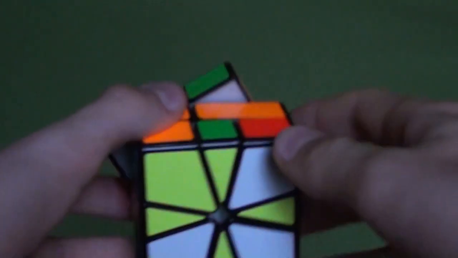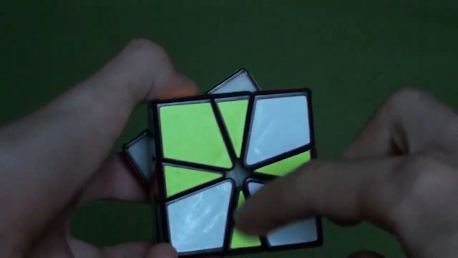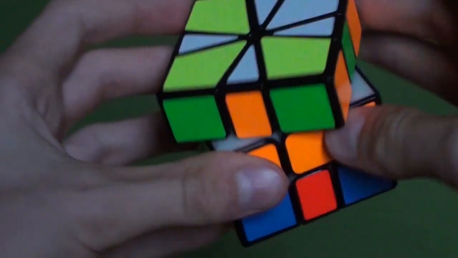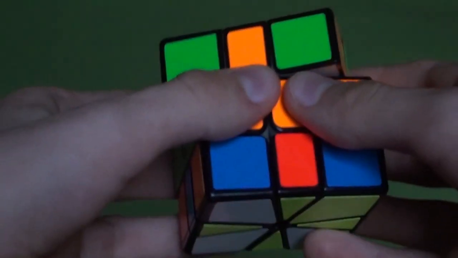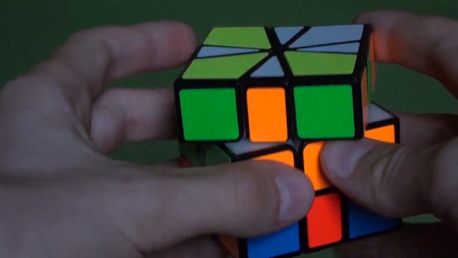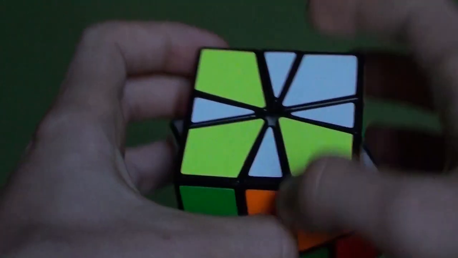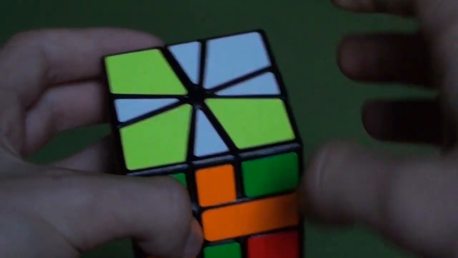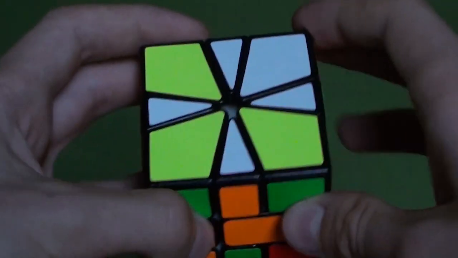Okay, so the next case is this one, edge, corner, edge, and both edges on both sides. The way I solve this is basically I just solve them into an EO, and then I solve the EO. So I CO EO this case, but you can solve it if you get the blocks in the same position as the one corner and the two edges on both sides case.